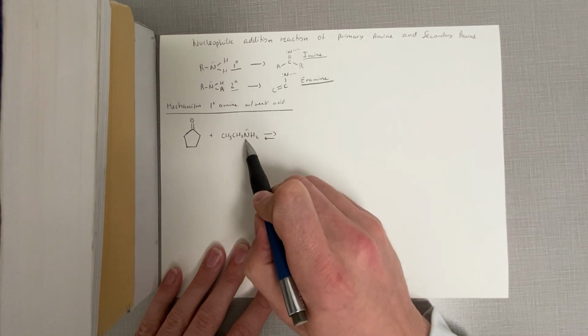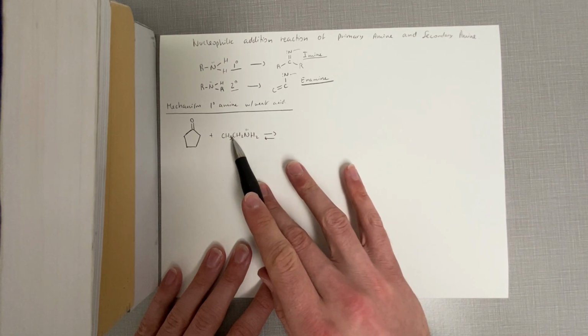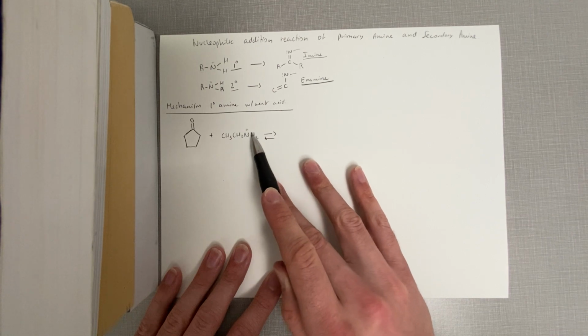All right, so in here we have a nitrogen bonded to one carbon and to two hydrogens.